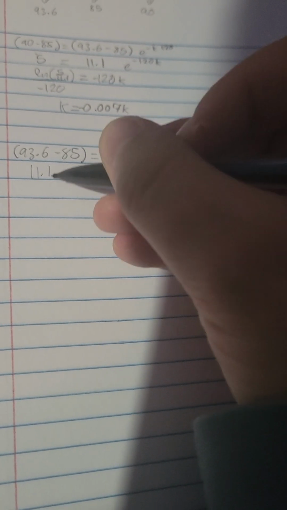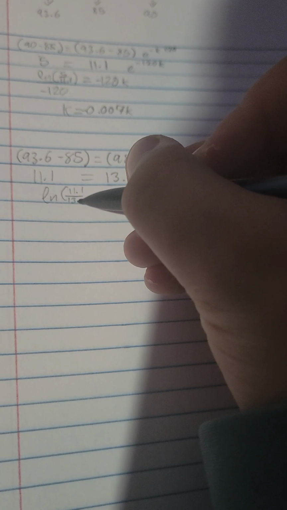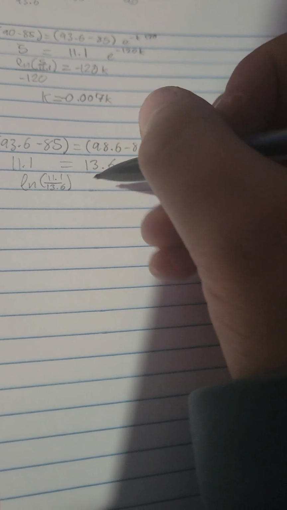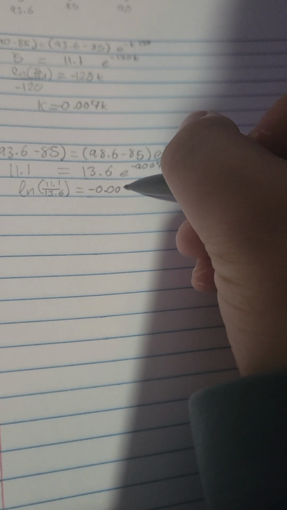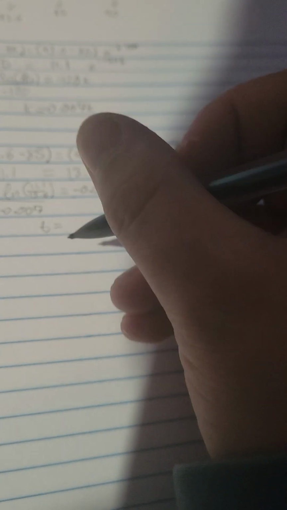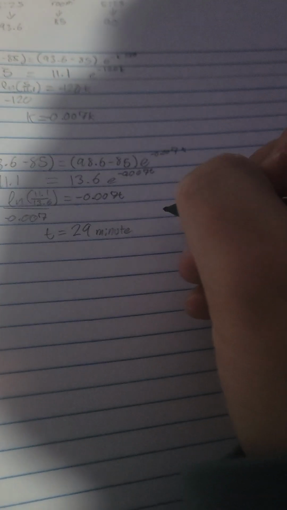From here, we do the inverse of the e again, to get ln of 11.1 over 13.6 equals negative 0.007t. Divide the ln by negative 0.007, and then t is going to equal, roughly, give or take a little bit of time, 29 minutes.